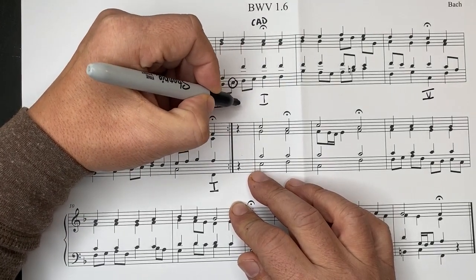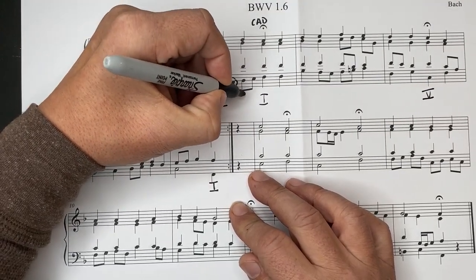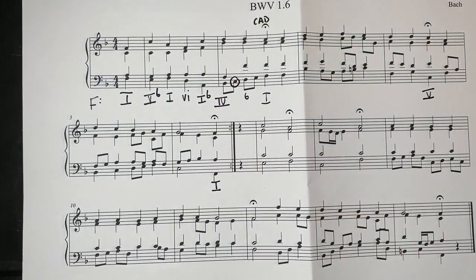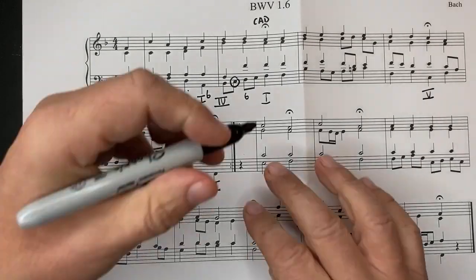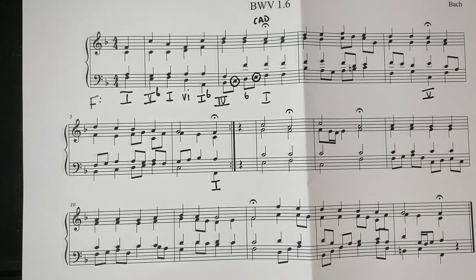Now, we could put a 4 here again, and that would be fine. But since it's the same chord, I'm just going to note that the inversion has changed right there. And then this E flat, again, is also not a chord tone right there. Again, I'll play this. It doesn't sound bad with the E flat.